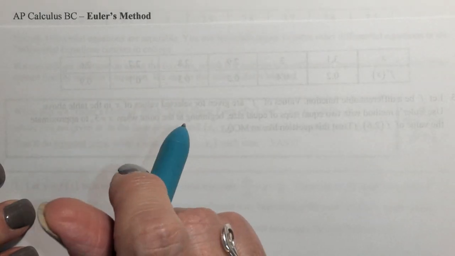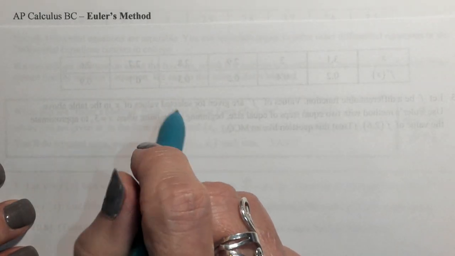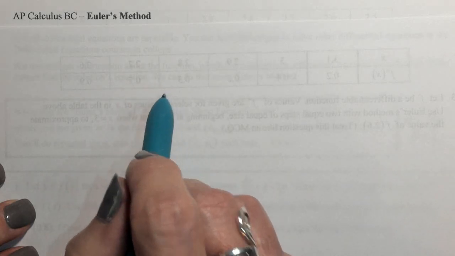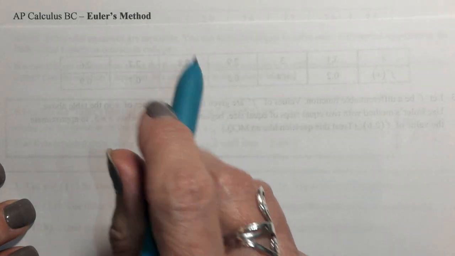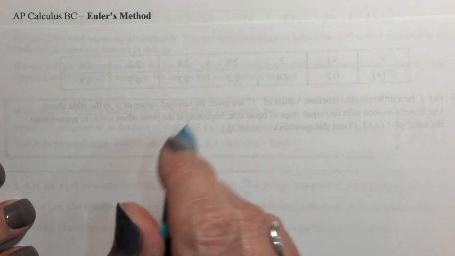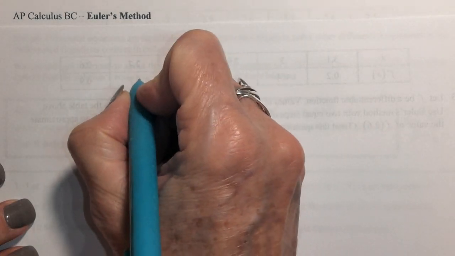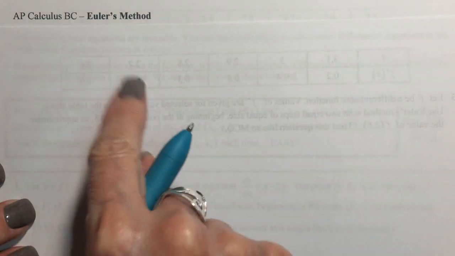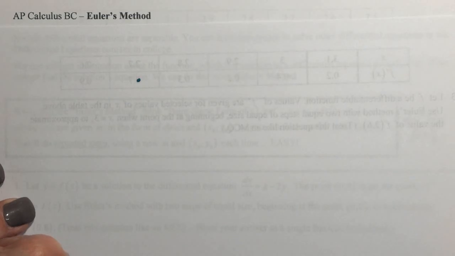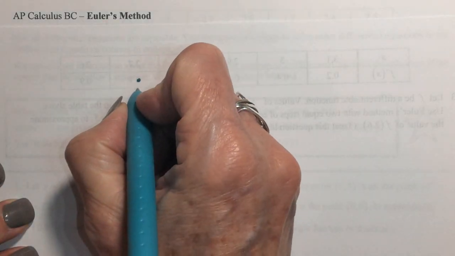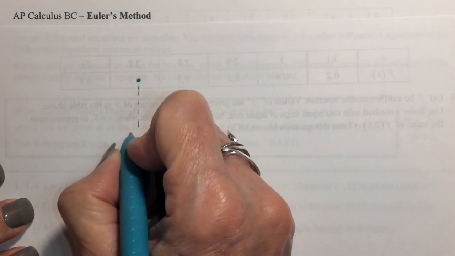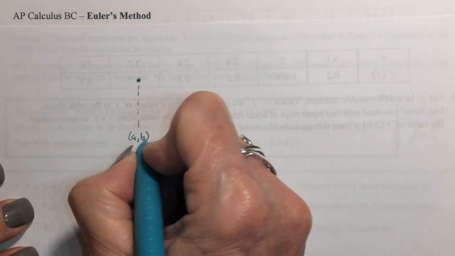All right, Euler's method. Euler's method is what is called a numerical method. It's a numerical method for approximating values of a function. I'm going to show you visually what the process is. Let's say that we know one point on a function. We know a point on the function, and we don't know any other point on the function. All we know is that one point. Let's call it (a, b). So this is where x is equal to a and y is equal to b.